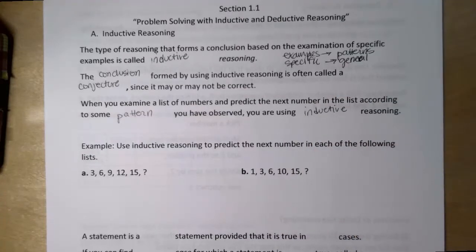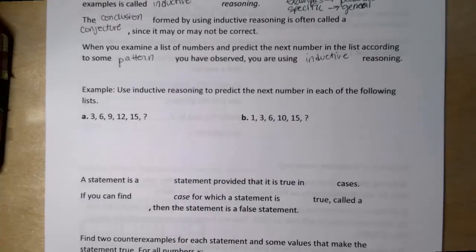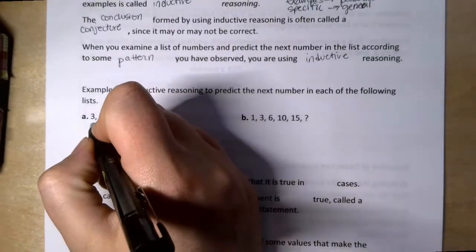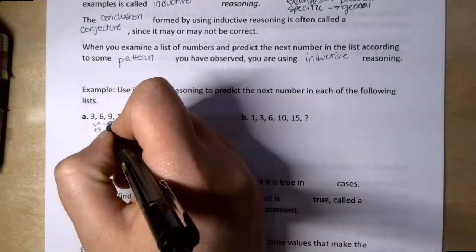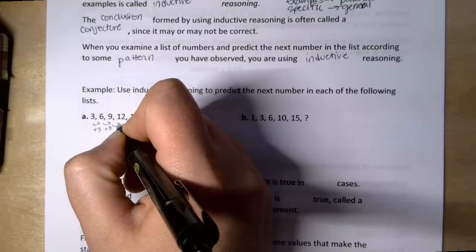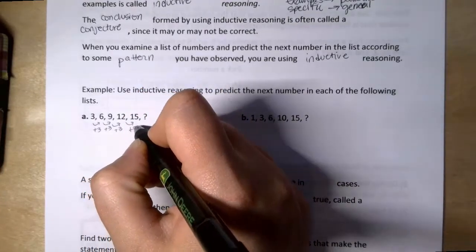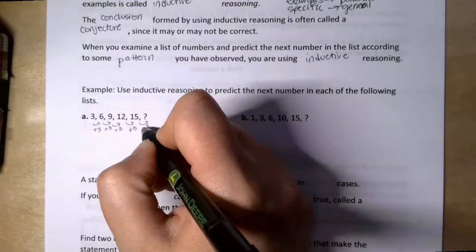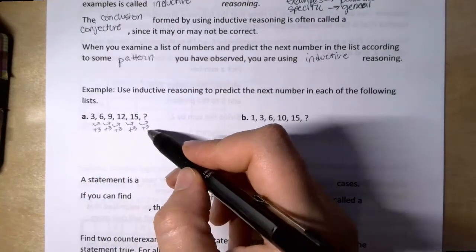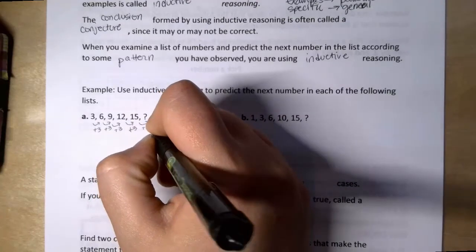Okay, so we're going to go ahead and look at two examples. The first example that we have here is 3, 6, 9, 12, 15. So looking at this, every time from here to here I add 3. And then we add 3 again, and then we add 3 again. So that means for the next piece, we would assume it continues, and we would add 3, and we would get 18.